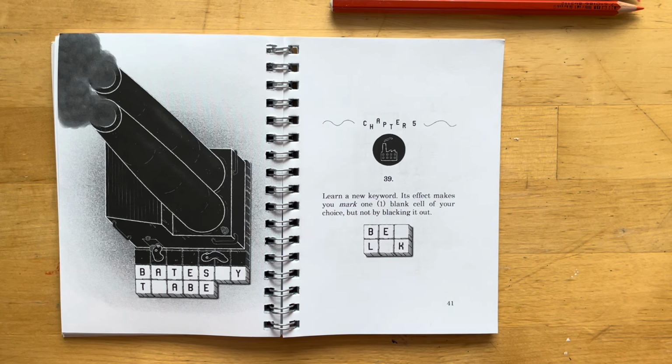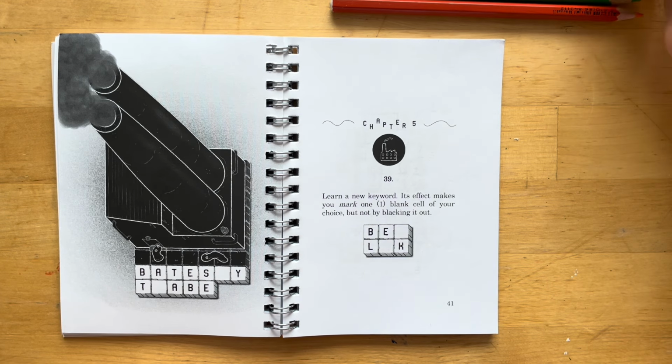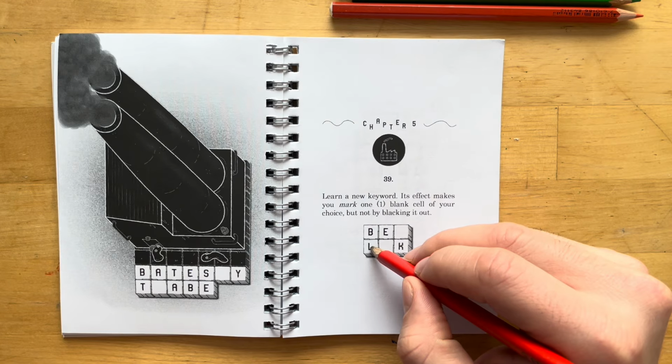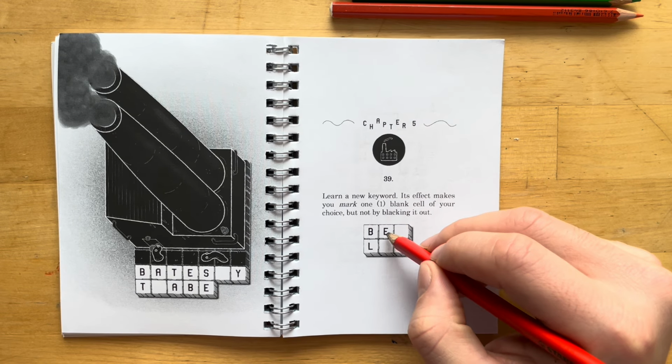It says, learn a new keyword. Its effect makes you mark one blank cell of your choice, but not by blacking it out. What? Okay. Are we talking about like BE?